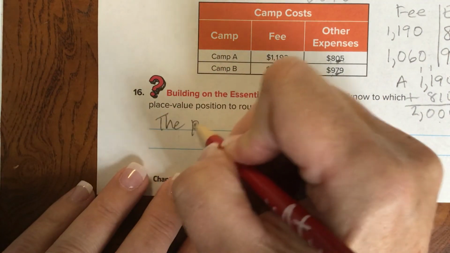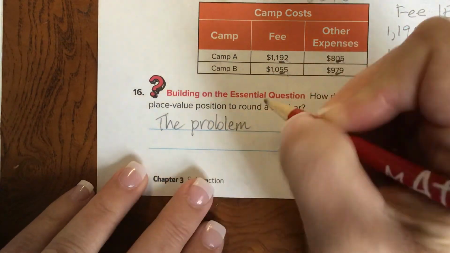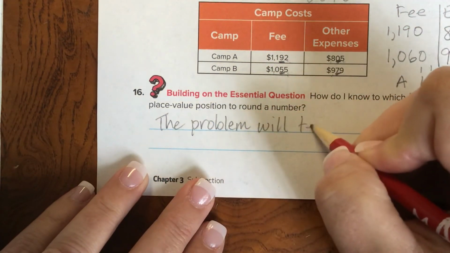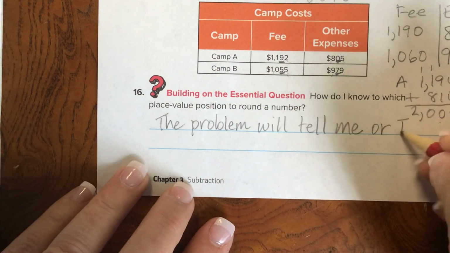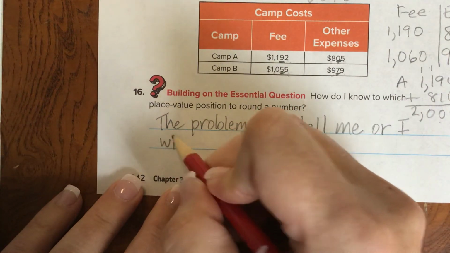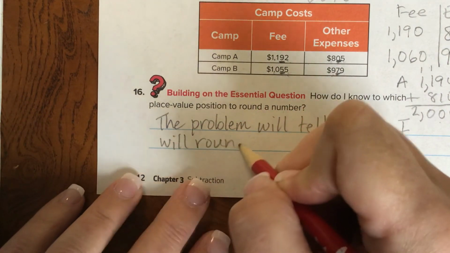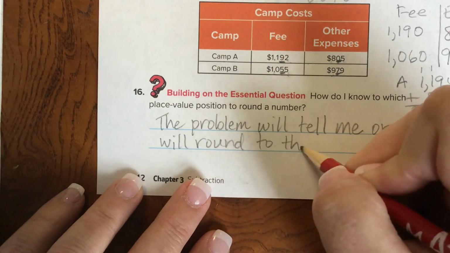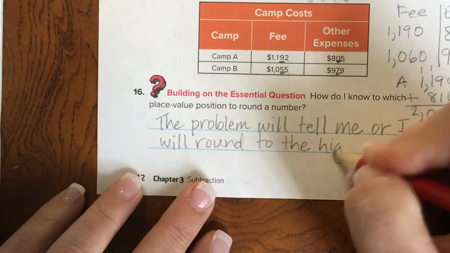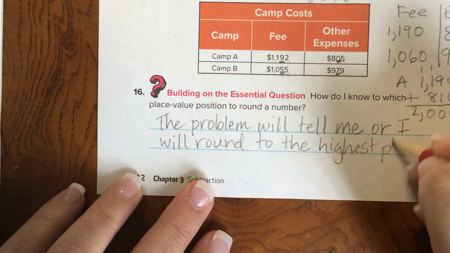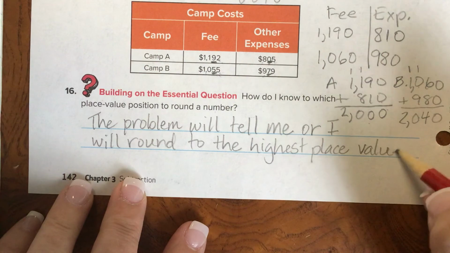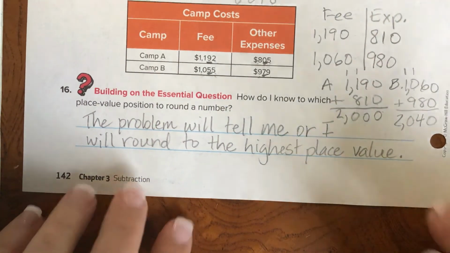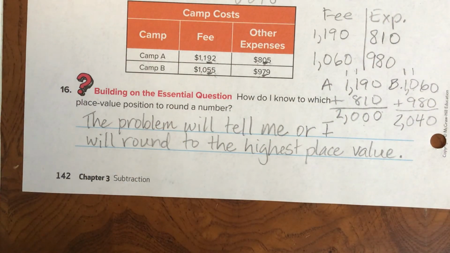So how do I know to which place value position to round a number? The problem will tell me, or I will round to the highest place value. So if it doesn't tell you to round to the hundreds, but you've got a number in the hundreds, then round over as far as you can to that.